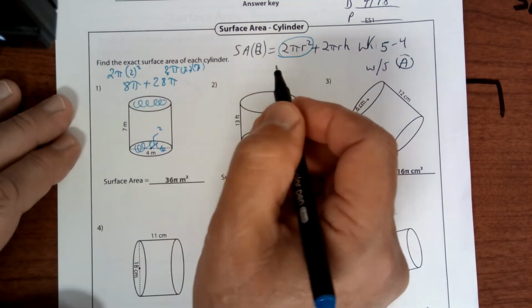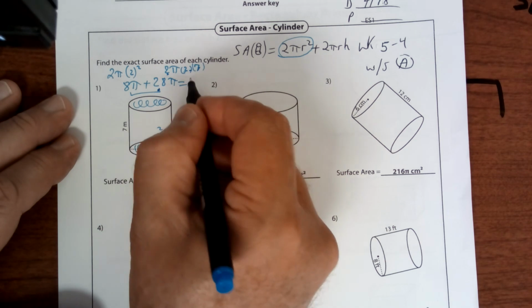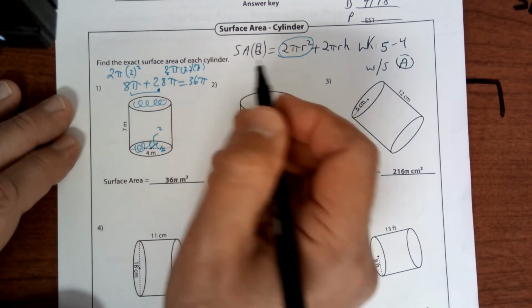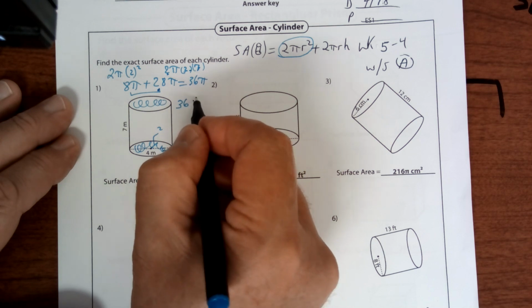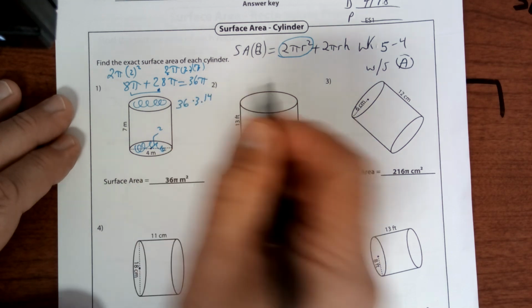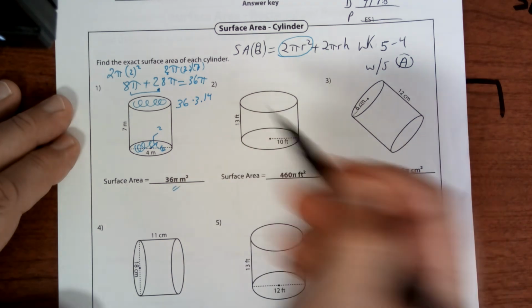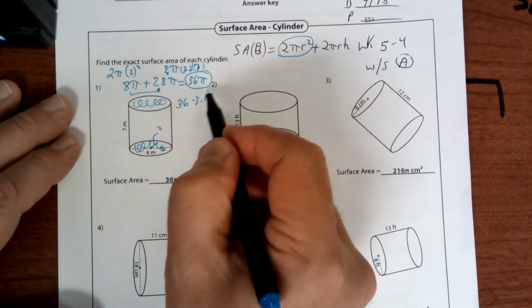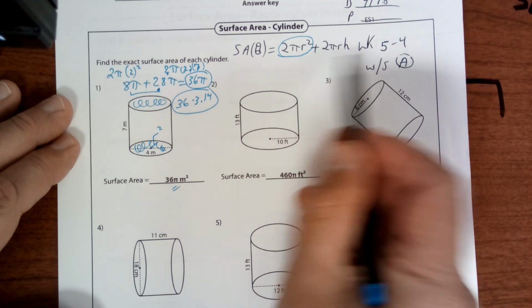And then you add these up, and you get 36 times pi. And if you want to find the real answer, you just take 36 times 3.14. And when you do, well, they left it in terms of pi. So you can leave it like that, or you can go ahead and multiply it. Either way. Okay? So to do surface area, you just do this formula for a cylinder.